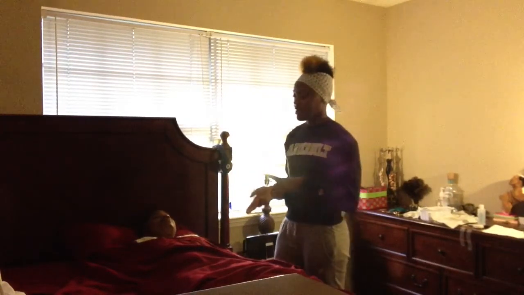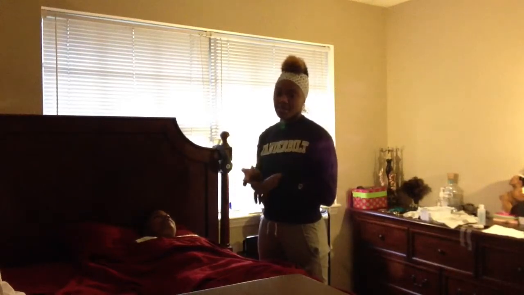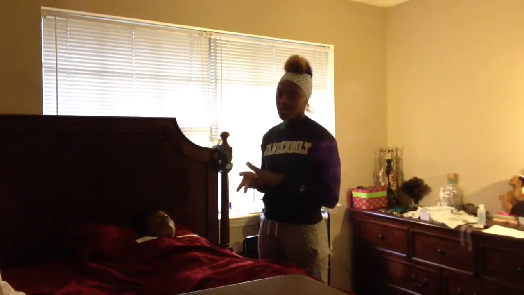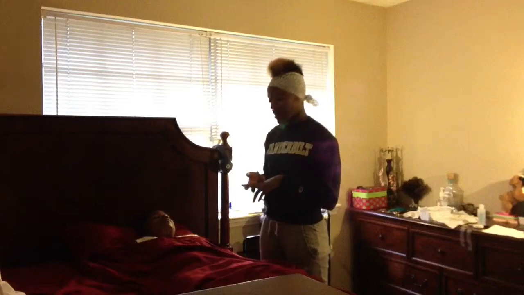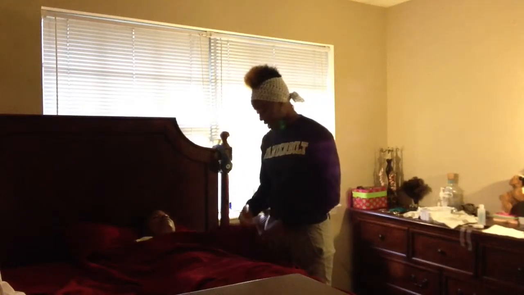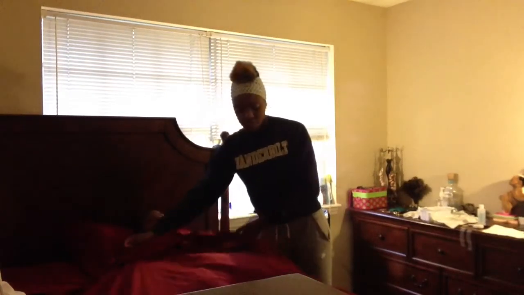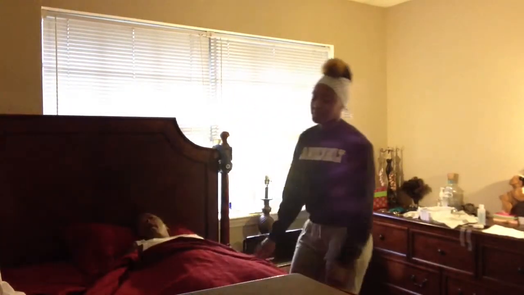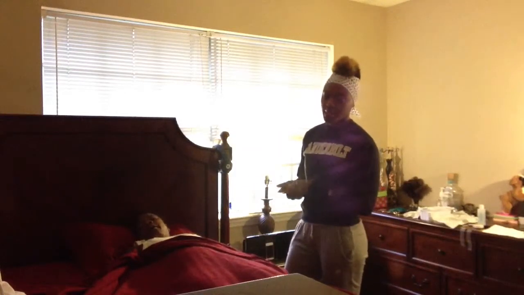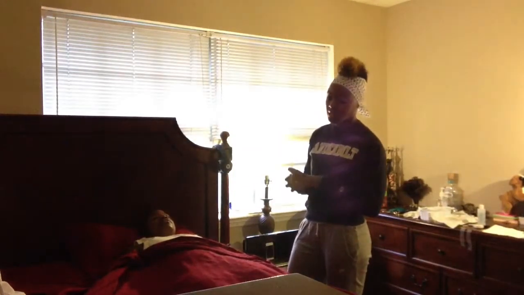I would check Ruby's name against the medical record. I would also check a second identifier. I would check for any allergies that Ruby may have. I would explain the procedure to Ruby while raising the bed to a comfortable working height. That way I can maintain good body mechanics.